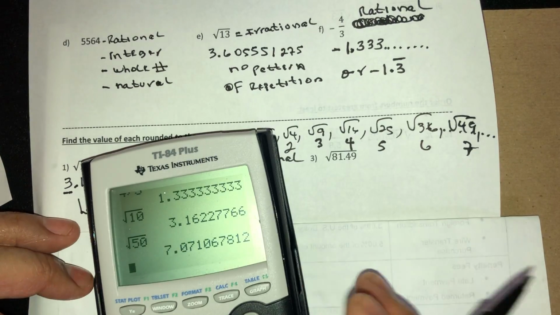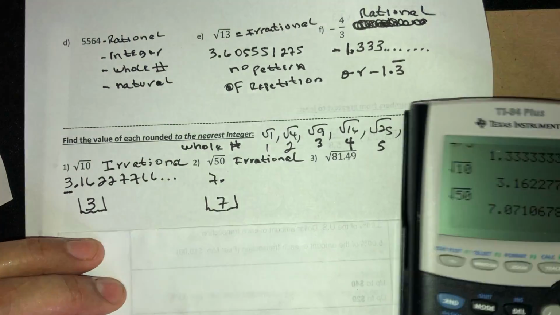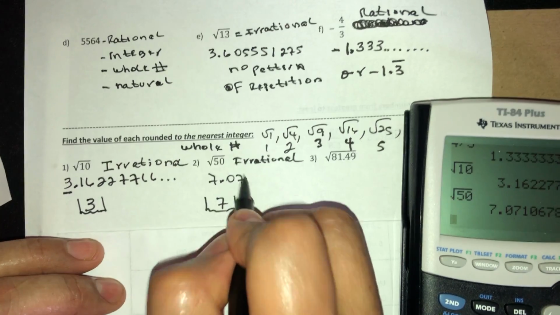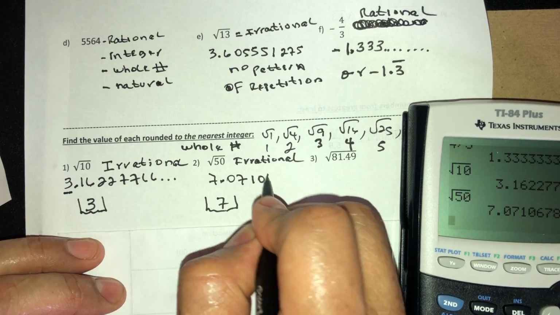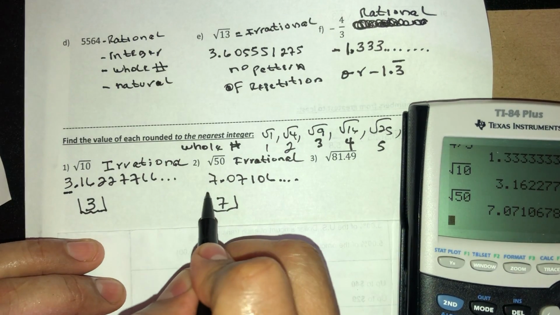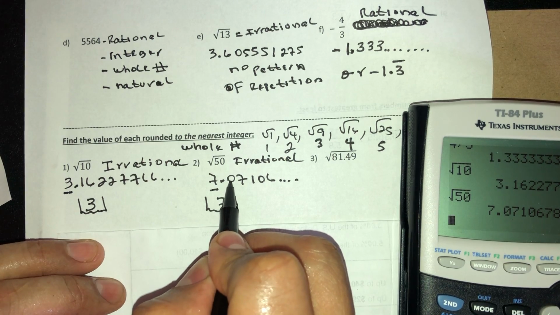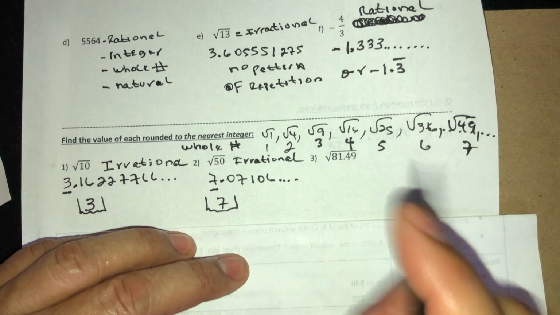But again, let me just write it for you so you know what I'm talking about. So if I put in the calculator, I will get 7.07106, and that goes on forever. So because this is my unit, and the one that is next to it is 0, which is less than 5, so that remains the same. Now look at this one.